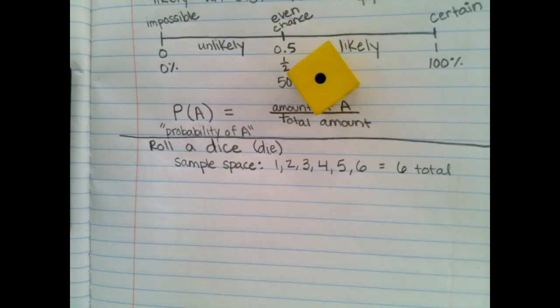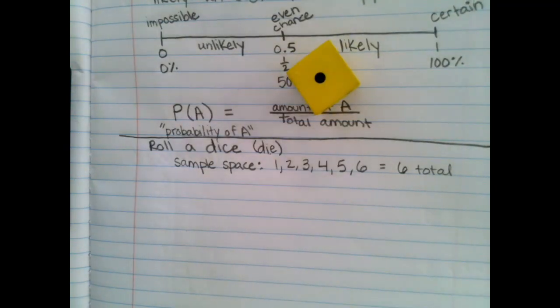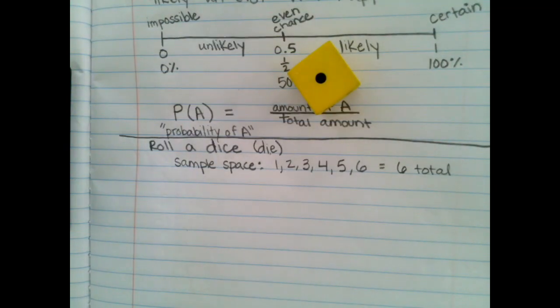All right, we're going to do 4 examples here. I know it feels kind of like a lot, but you guys are crushing it. It's kind of a lot of notes right now.